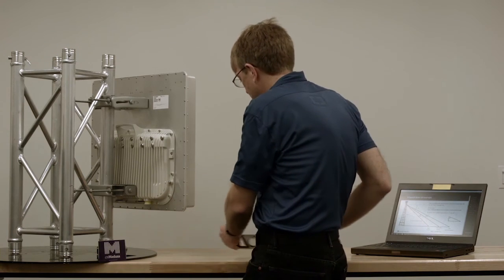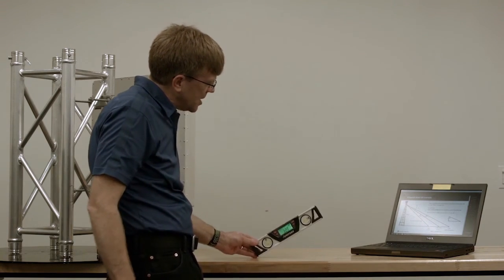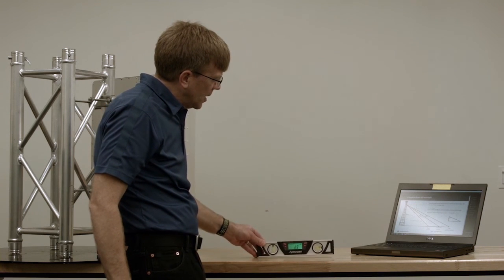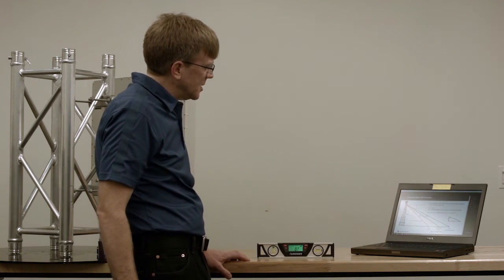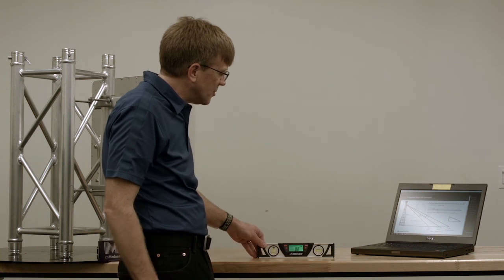So today we've talked about digital levels and trying to understand what the level is telling you. And the whole idea is to get the right down tilt on your access point so that you can obtain optimum coverage, and again, don't have to climb back up the tower to adjust it.